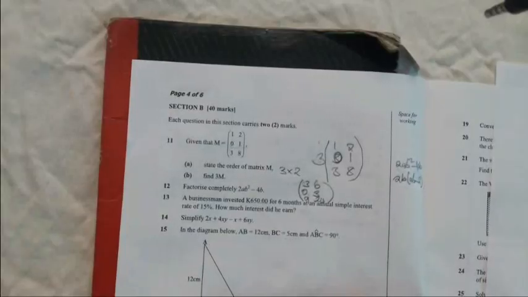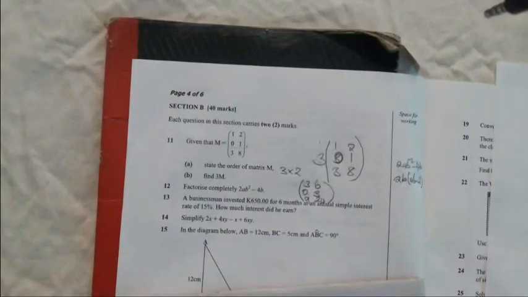Okay, now let's go to the next question. The next question is to simplify 2x plus 4xy minus x plus 6xy. Okay, so I'm going to get the book again. Let me just copy the question. I'll show you.